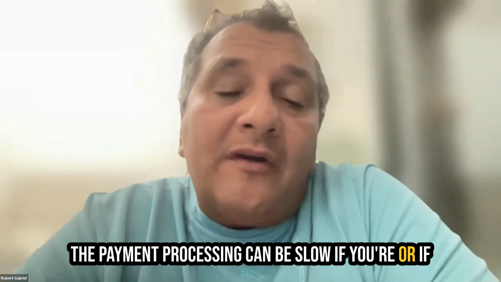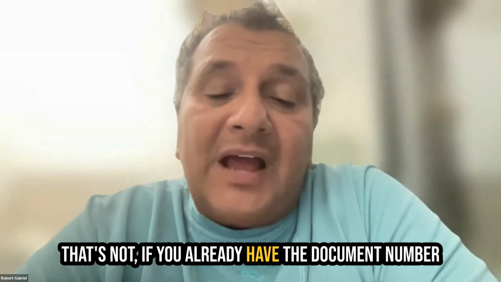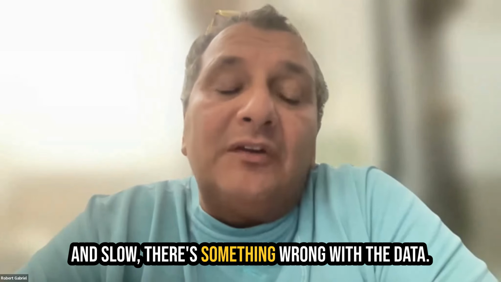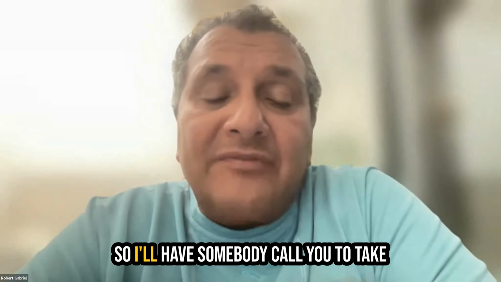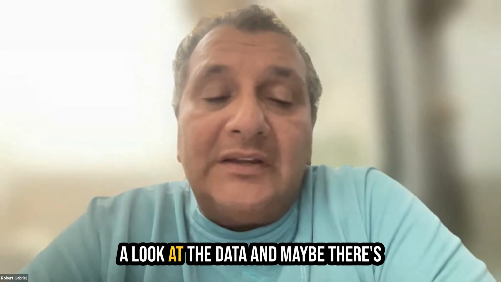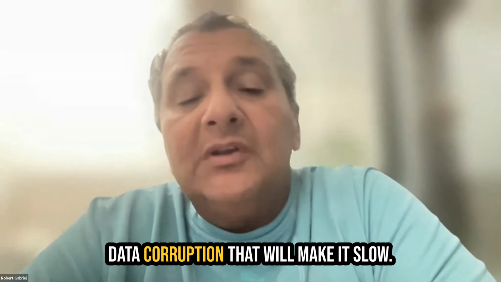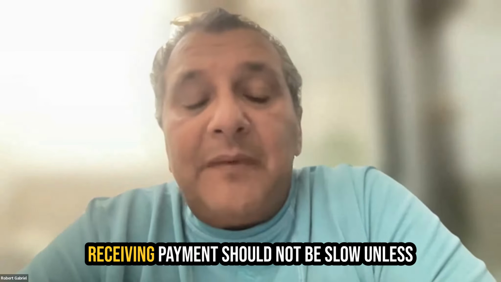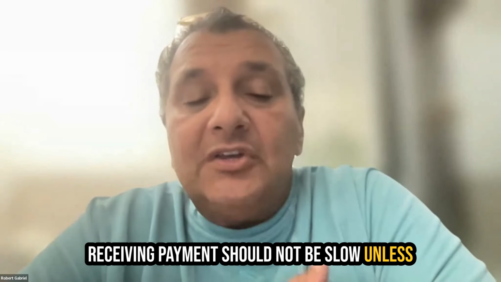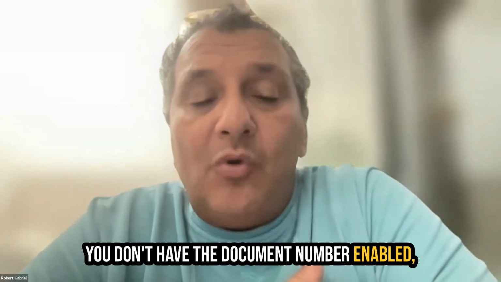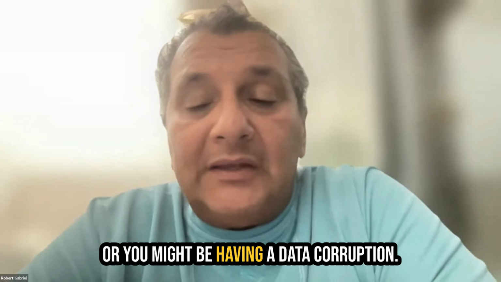If you already have the document number and it's slow, there's something wrong with the data. So I'll have somebody call you to take a look at the data, and maybe there's data corruption that will make it slow. Receiving payment should not be slow unless you don't have the document number enabled, or you might be having a data corruption.